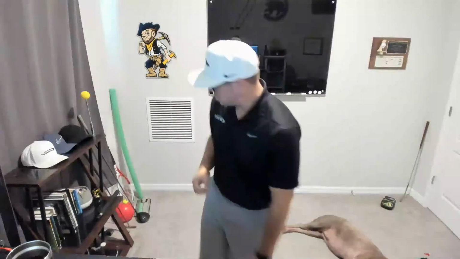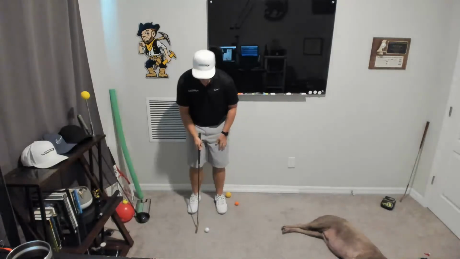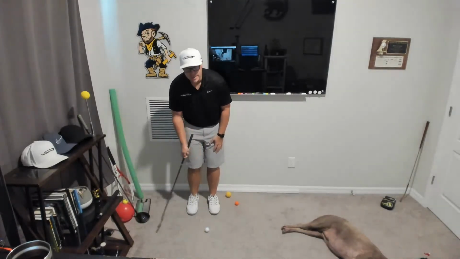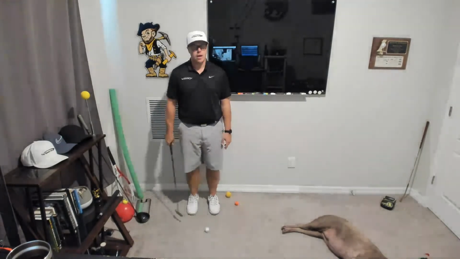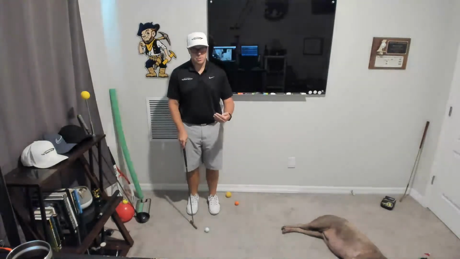Now, if you're hitting down on it, I would try to get the ball a little bit more forward in your stance. That's going to promote a more level angle of attack on it. So that's one thing you can do, if that's what's happening.